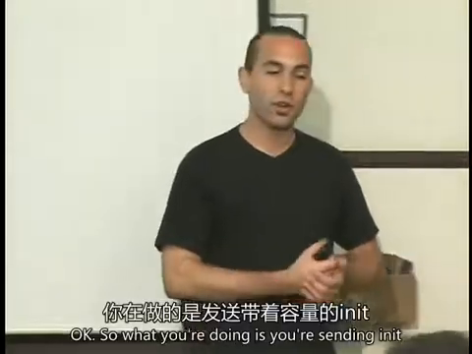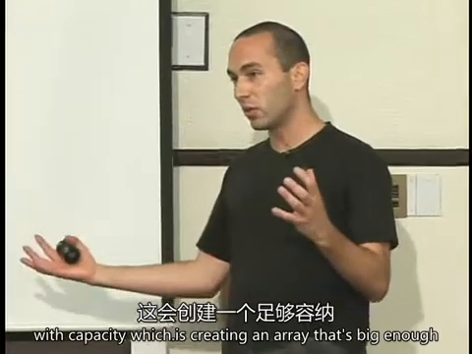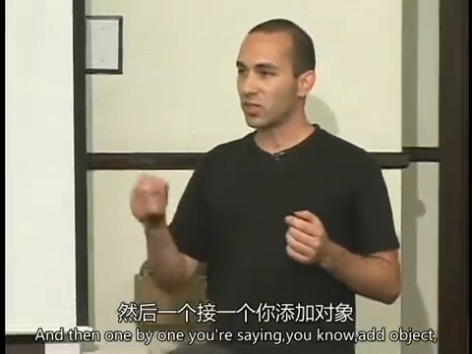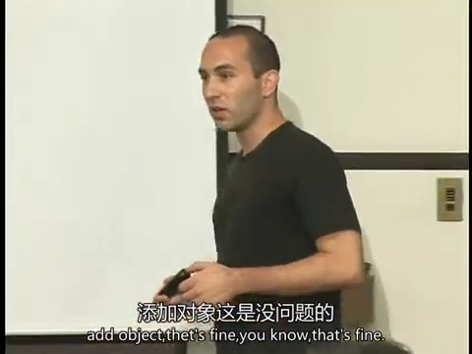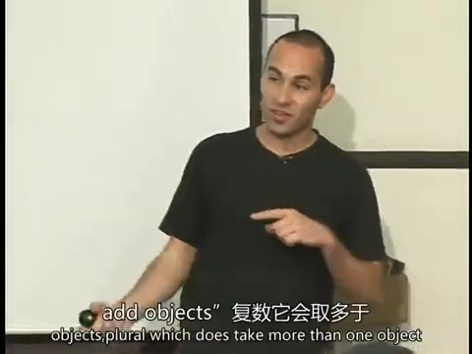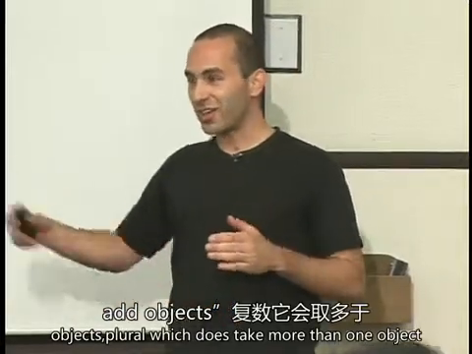Okay, so you're saying initWithCapacity, which creates an array that's big enough to hold this many objects, and then one by one you're saying addObject, addObject. That's fine. I just didn't put nil in and it worked. Yeah, that's fine. You don't need nil for that because it knows you're only going to pass one object. On the other hand, there's another method called addObjects, plural, which does take more than one object, and then you need nil for that.